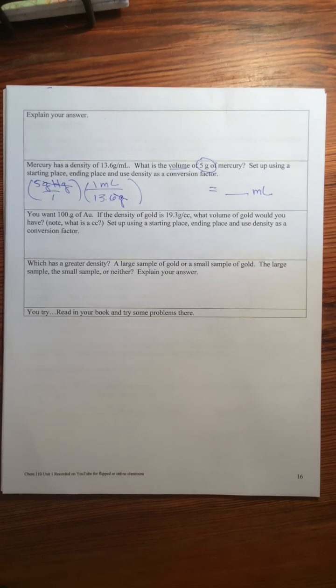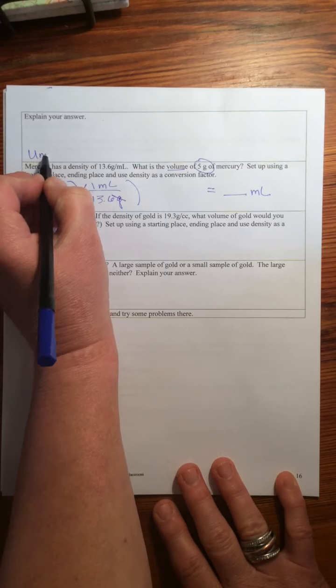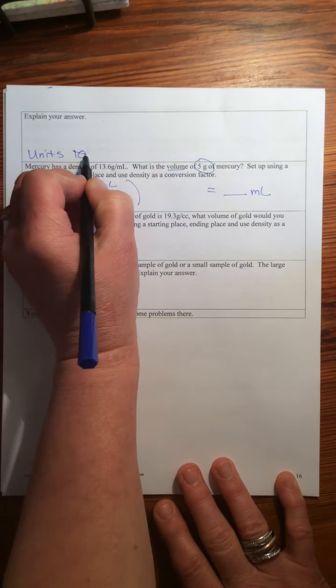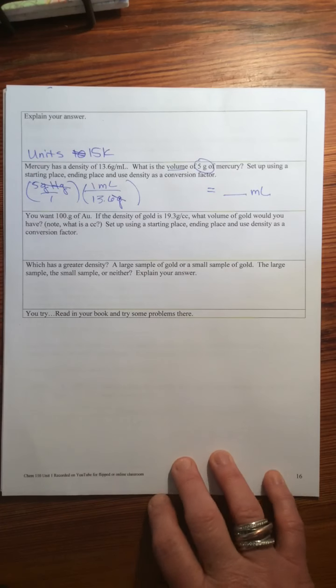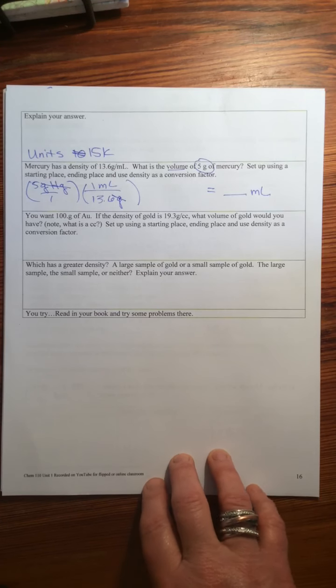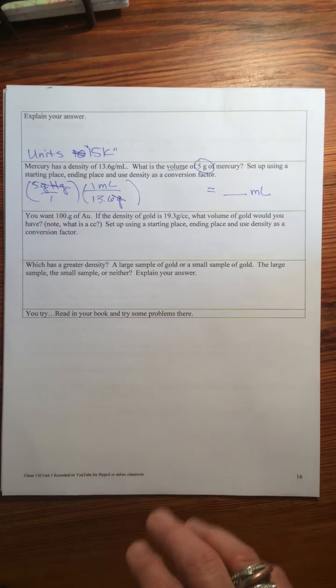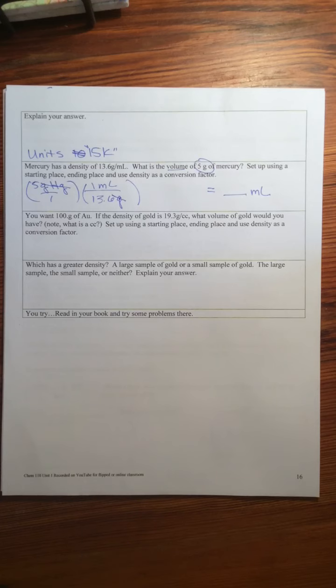Units, units, units. Repeat 15,000 times. Okay, when we're in the classroom, I say that to students. Repeat this 15,000 times. And of course, I don't mean that literally, but the things that I'm telling you over and over and over again are your tips on how to be successful.